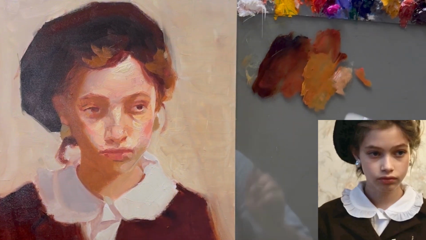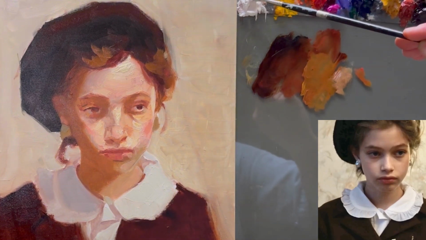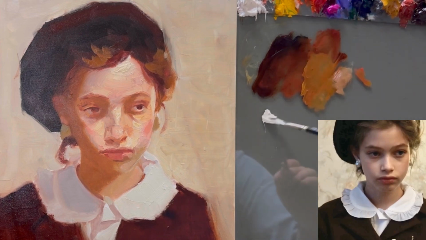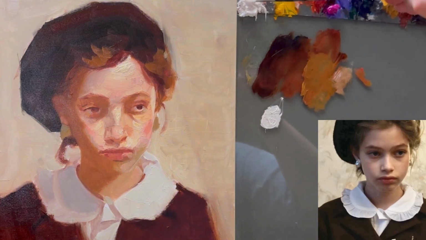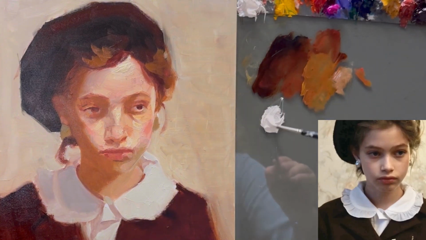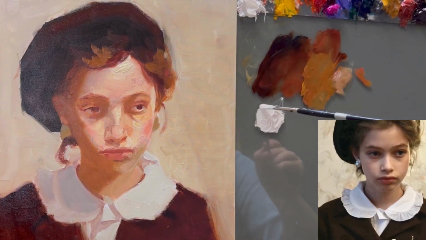So, taking lead white, bringing a lot of the paint in. So this is going to be my story of shadows and dark. And now I'm going to develop the story of light. And this is where the mixing is.